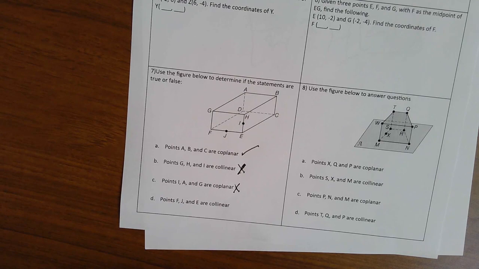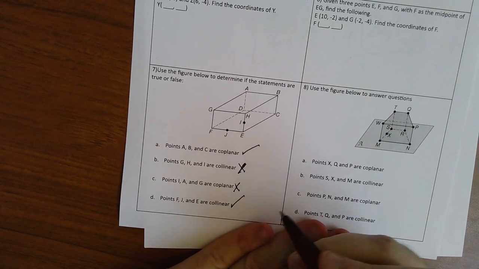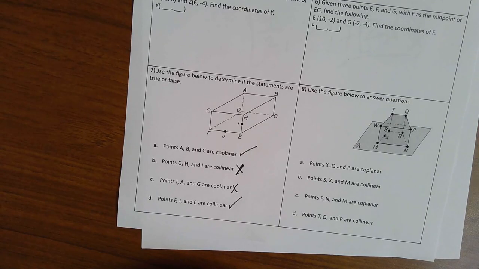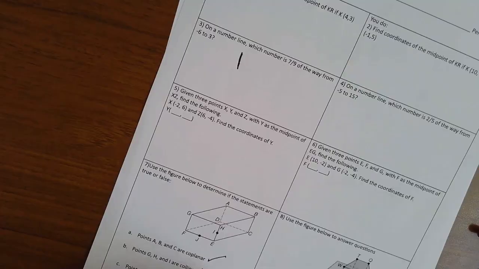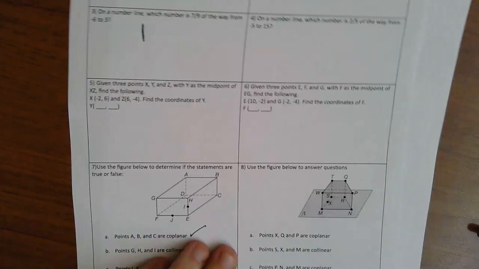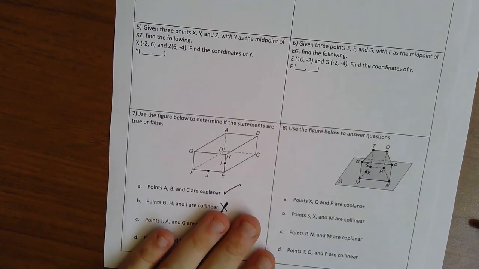Next one, F, J, and E are collinear. So we're going to look at F, J, and E. They look like they can all be drawn on the same line without shifting that line any sort of way. So we can say, yes, these are collinear. They're all with each other on the same line. So we're good there. Let's go ahead and move on to the next page.